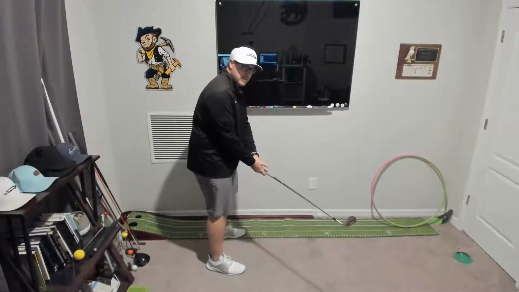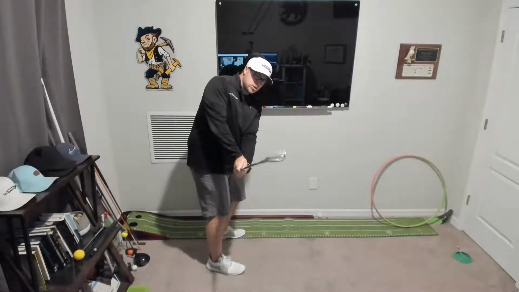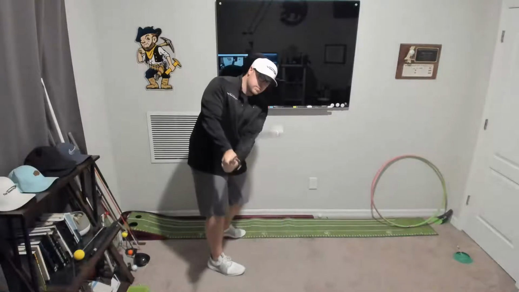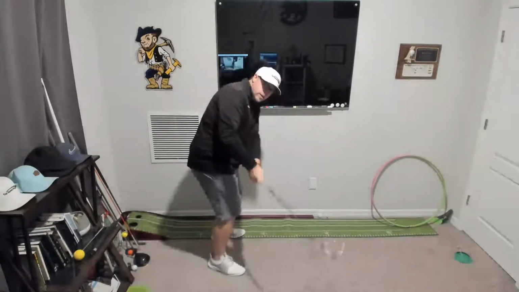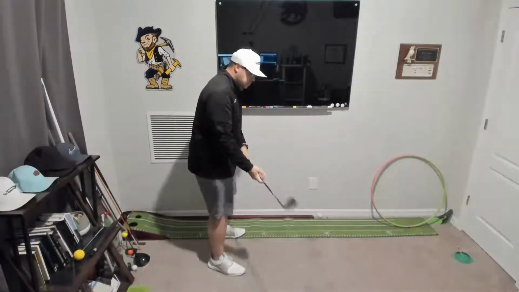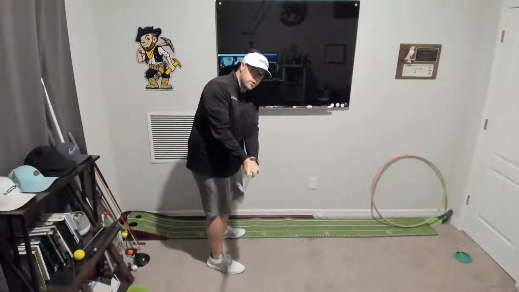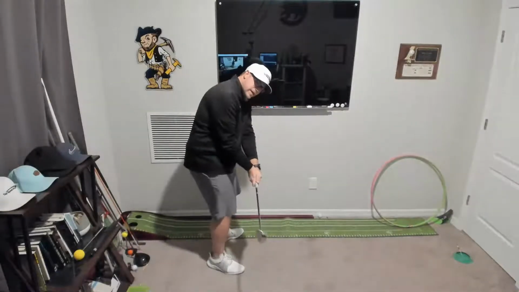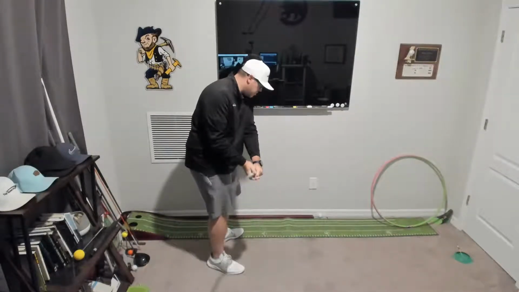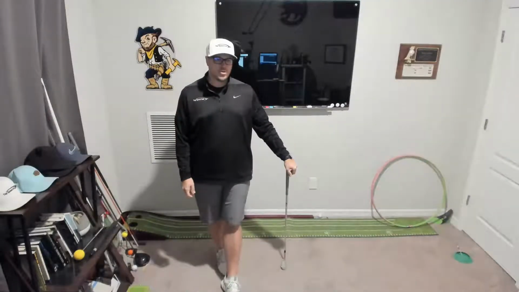The other thing I'd be thinking about is feeling like the face is more open. A lot of times when I see people hooding the face at contact, they're keeping the club face very, very closed in the swing. They're bringing the face back really close, and then coming down with that face hooding down. So feeling like that face is a little bit more open, a little bit more toe up when you're bringing it back, and then feeling like it's more toe up as well when you're bringing it down can help keep that face from closing too much.